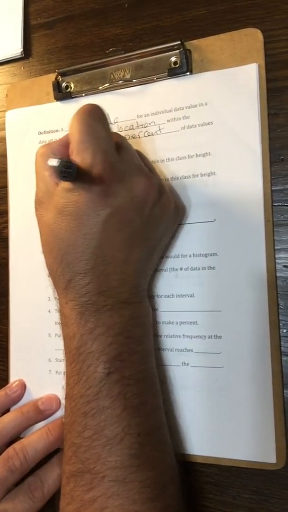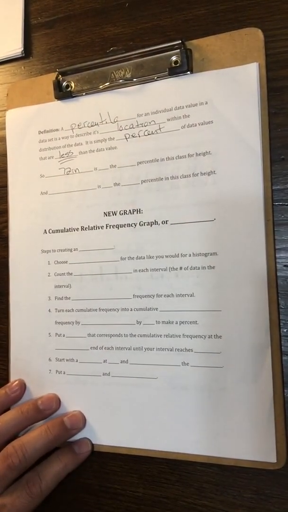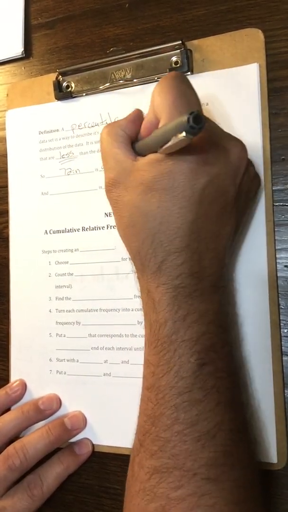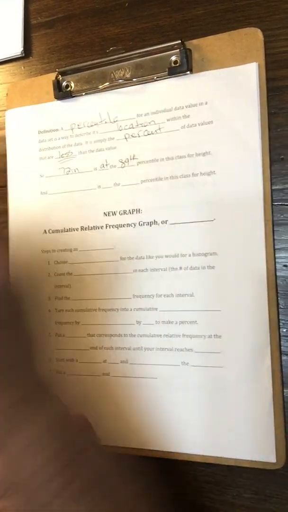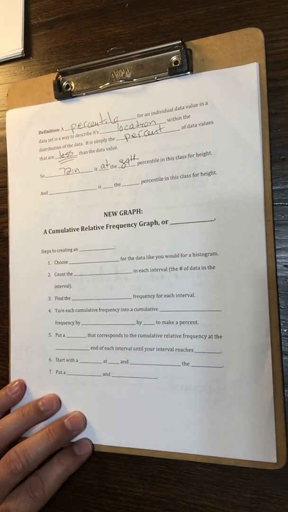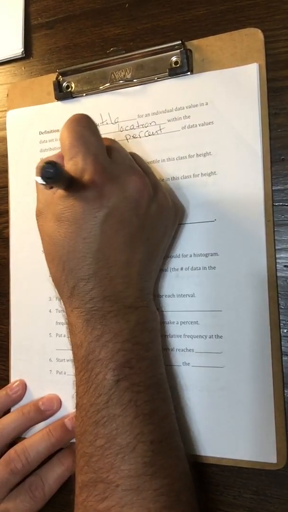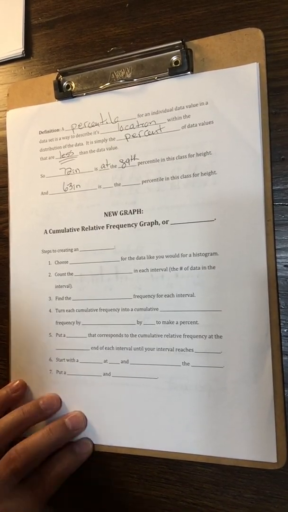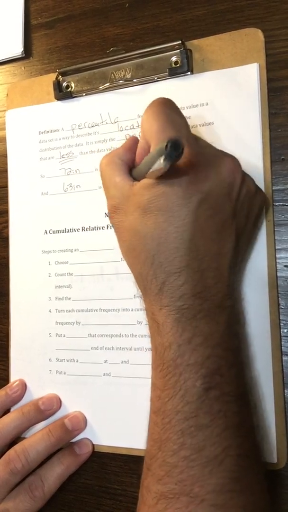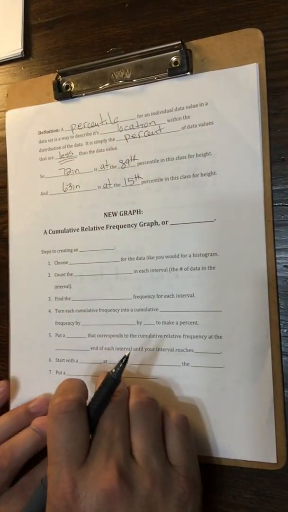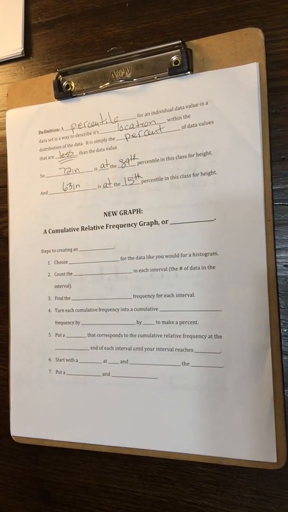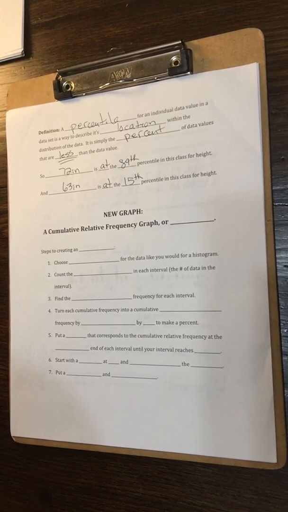So 72 inches, anybody in that make-believe class I just had that was 72 inches tall, you would say that they are at the 89th percentile in this class. And the person who is 63 inches tall, that's 5'3", I think, right? That person is at the 15th percentile in the class. So 15% are shorter than you, 89% are shorter than you. That's a way to describe a data value's location within a distribution.